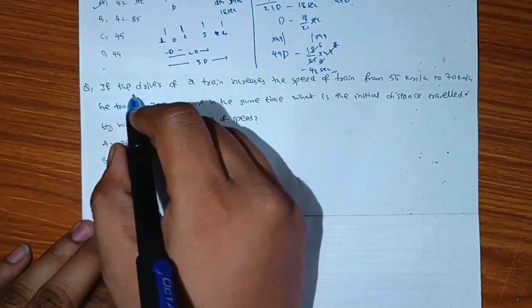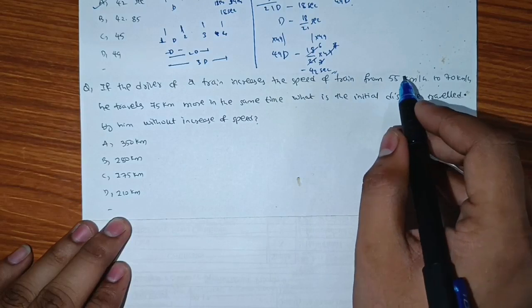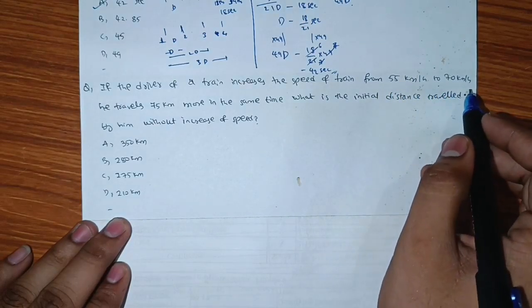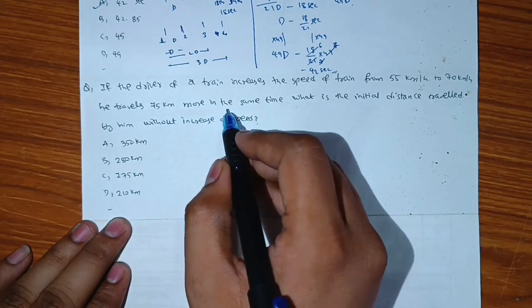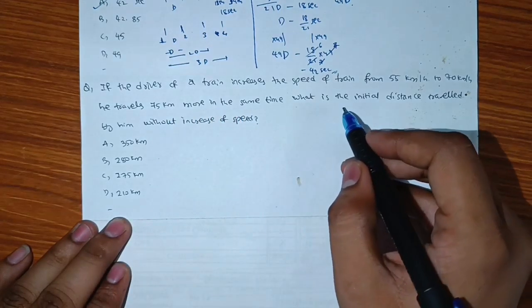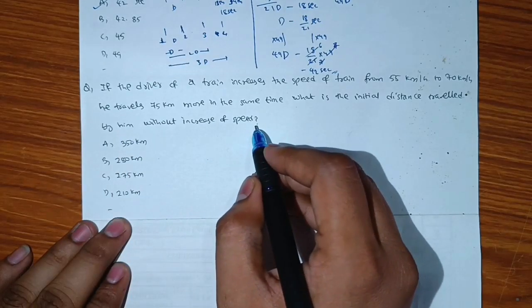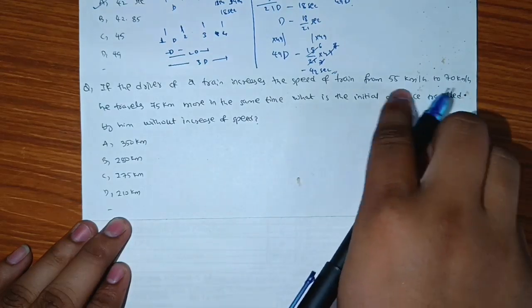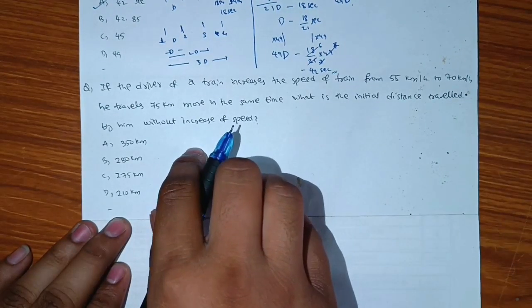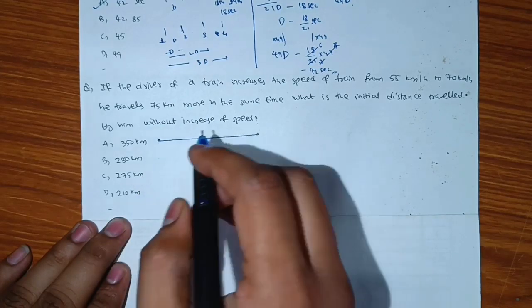The next question is: if the driver of a train increases the speed of the train from 55 kilometers per hour to 70 kilometers per hour, he travels 75 kilometers more in the same time. What is the initial distance traveled by him without the increase of speed? So we need to find the distance with the original speed. You will get the idea when you see the reference, so let us draw it.